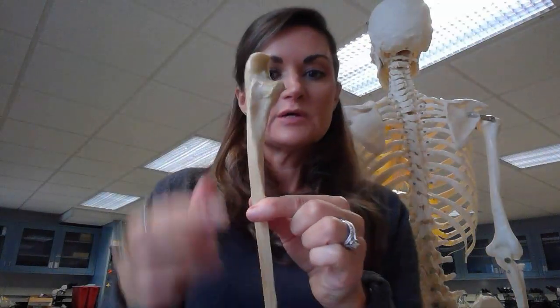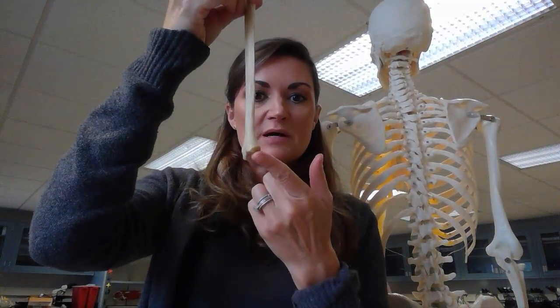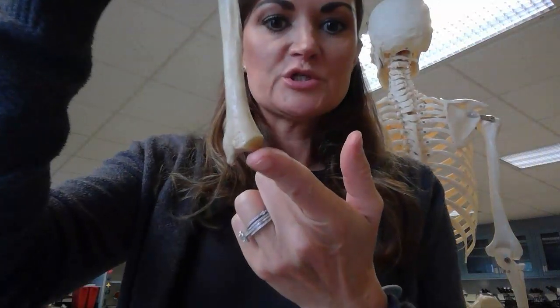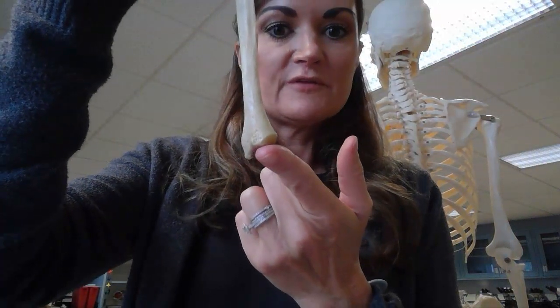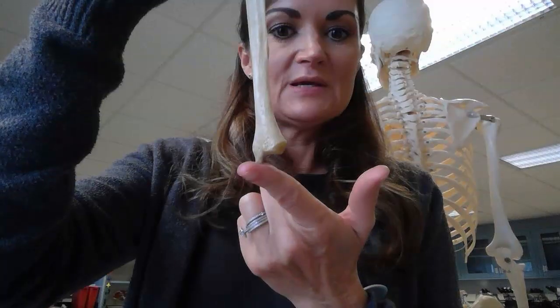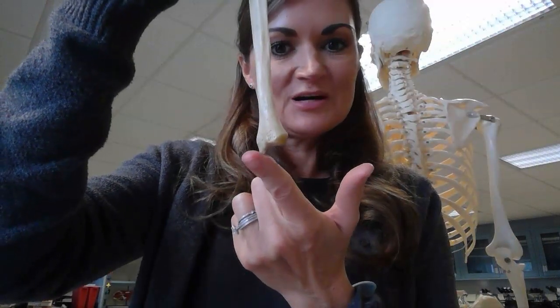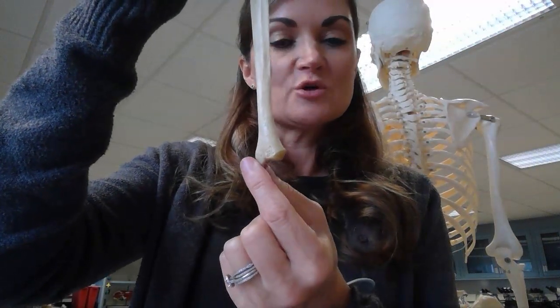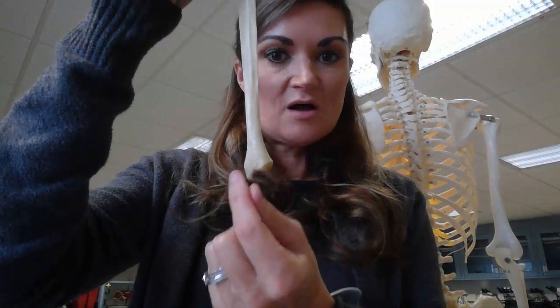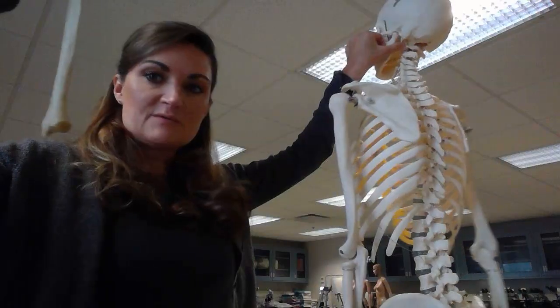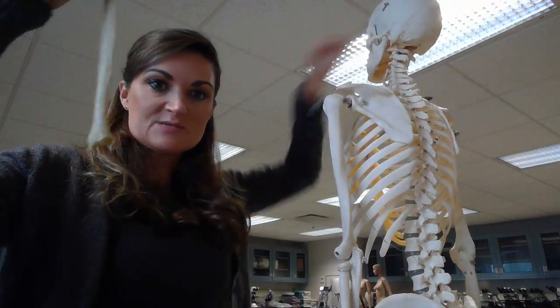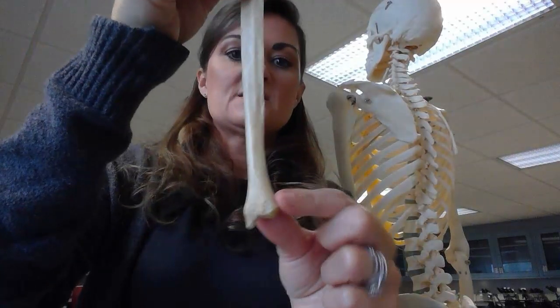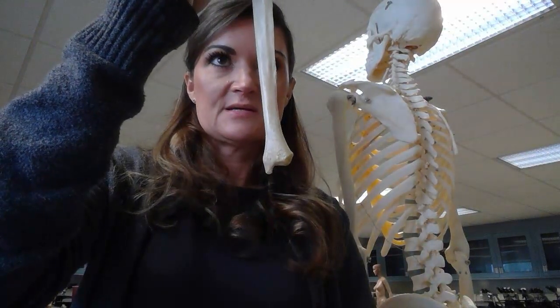Coming down with the ulna, the head is actually going to be on the bottom. So the bigger portion here, that's the head of the ulna. And then you have your pointy piece, which is going to be called the styloid process. Now that styloid process, you're going to need to say styloid process of the ulna, because we've already talked about one styloid process that was in the skull here, this nice pointy piece, which is the styloid process as found on the temporal bone. So that also, styloid process. So that's what you need to know for the ulna.